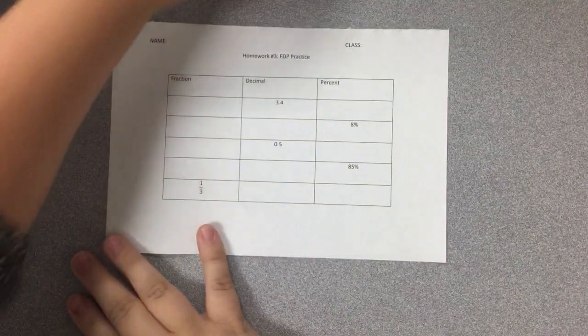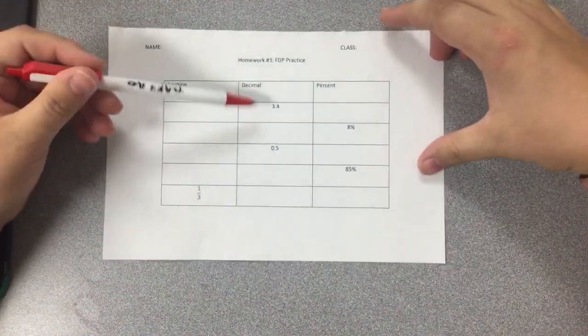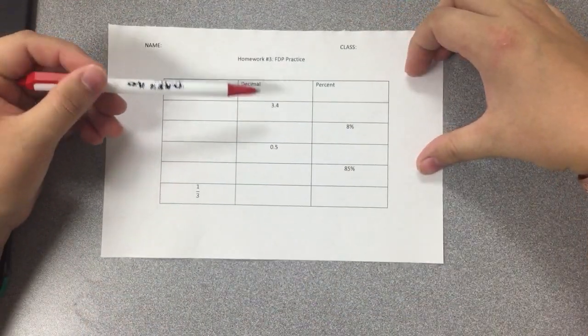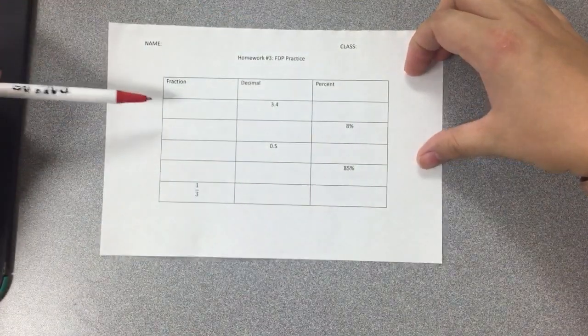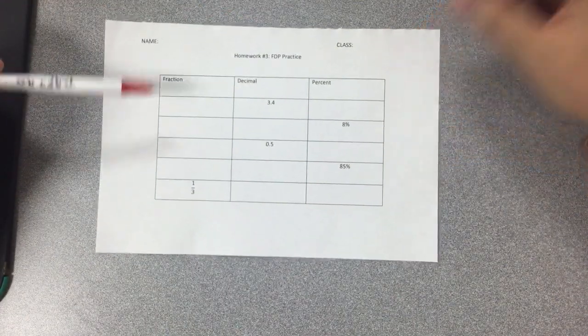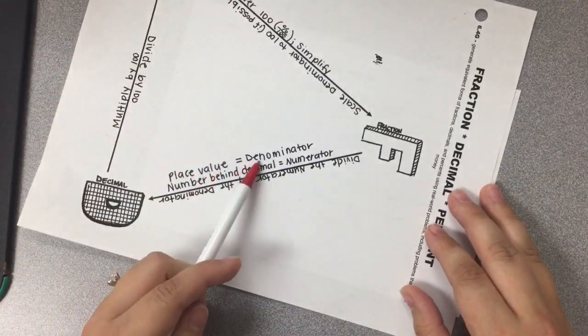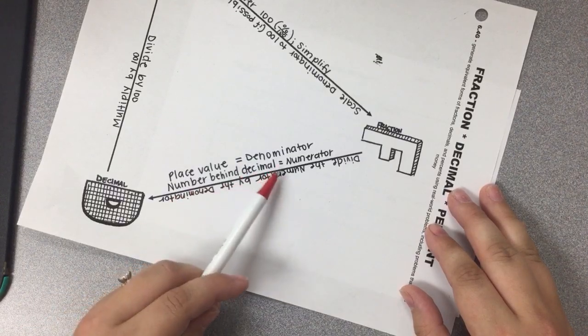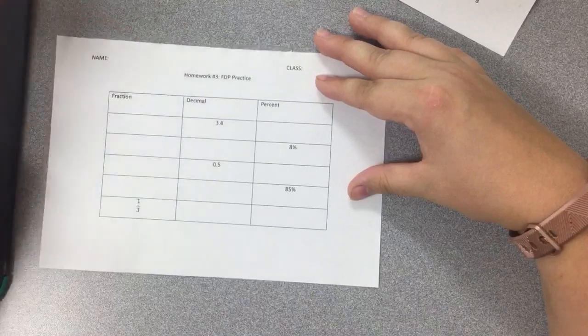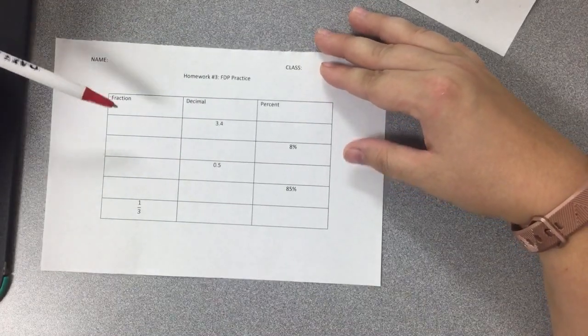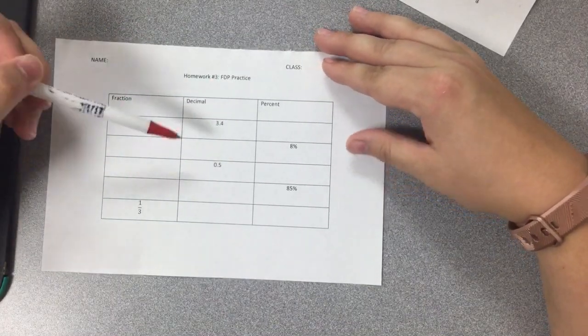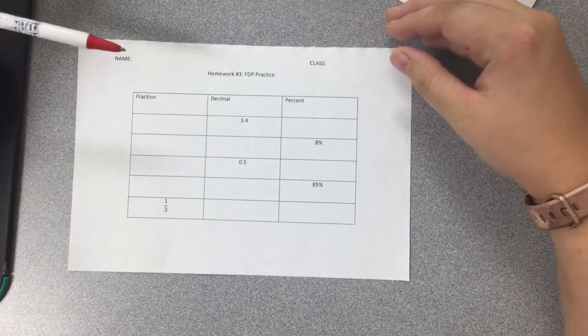Now, when you're given a decimal, you can find the percent first or you can find the fraction first. Remember, finding the fraction means that your place value is your denominator and the number behind the decimal is your numerator. So here we have 3 4/10. First of all, you already know this has to be a mixed number.